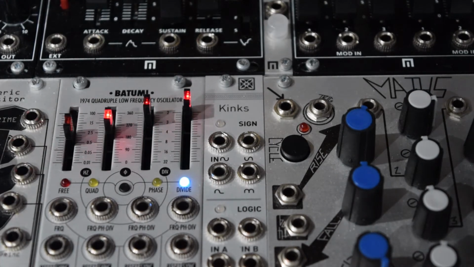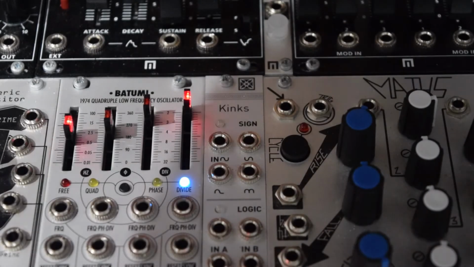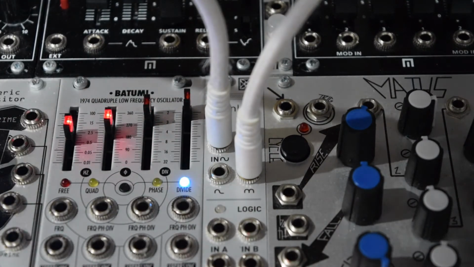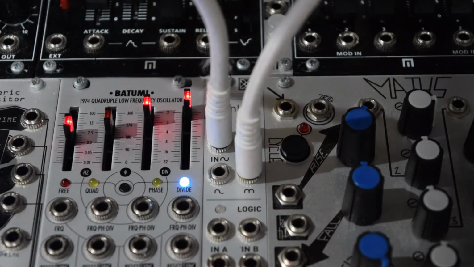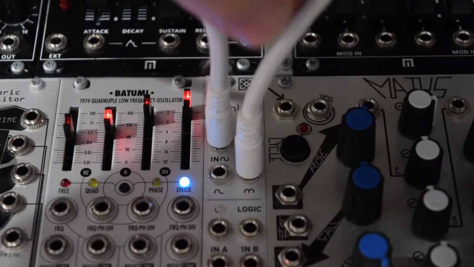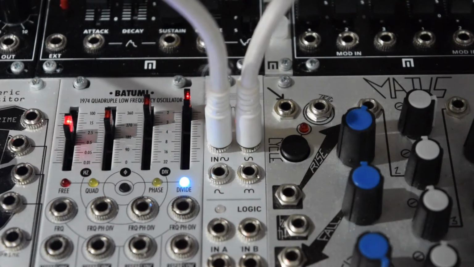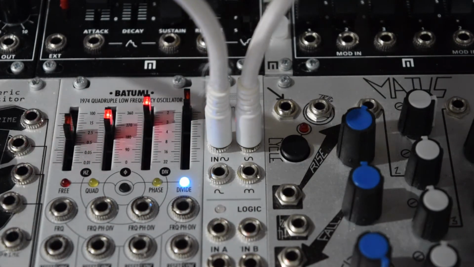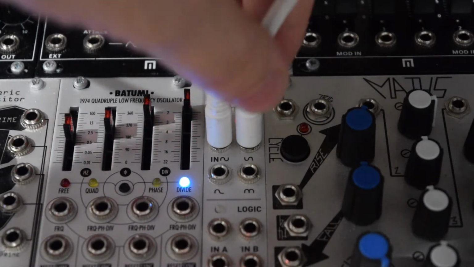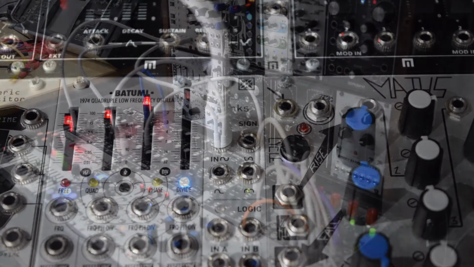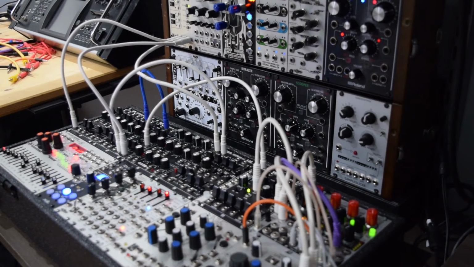As a simple demo, check out this basic oscillator patch both before and after Kinks rectifies the waveform. The characteristic definitely changes, so we're going to use that to our advantage.